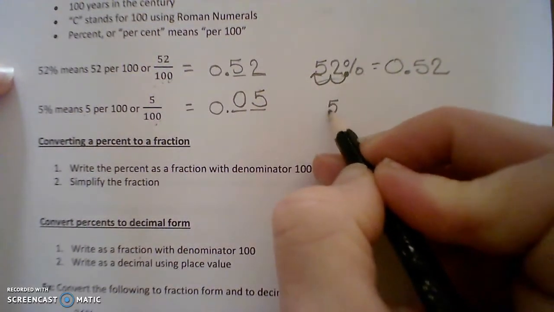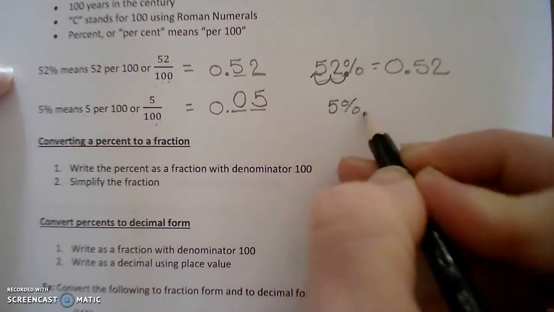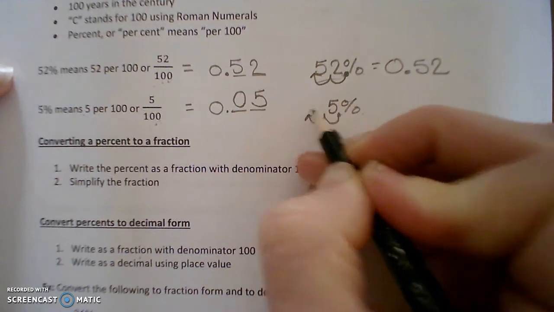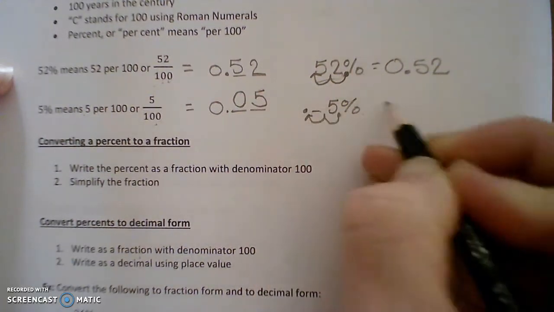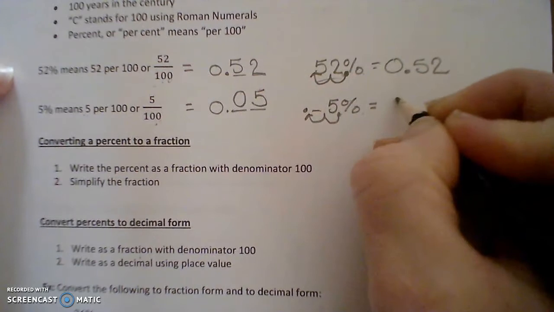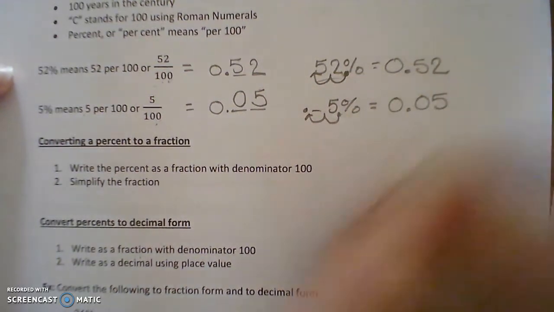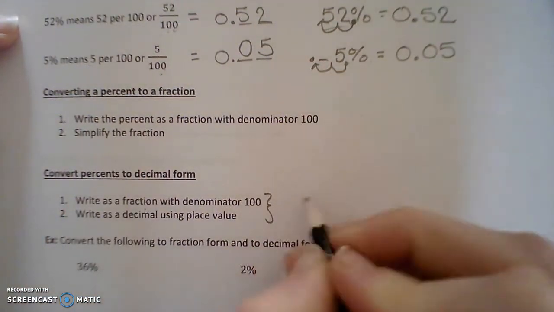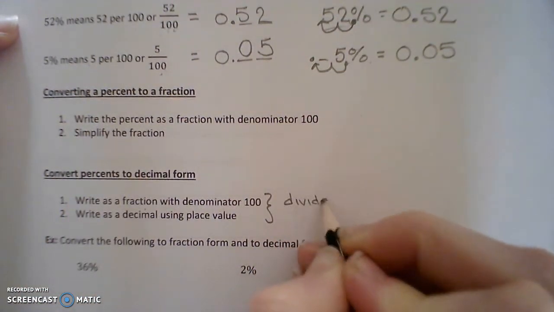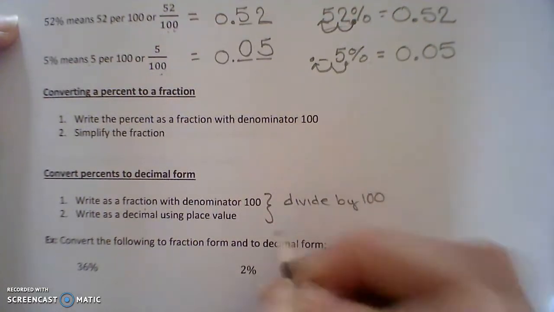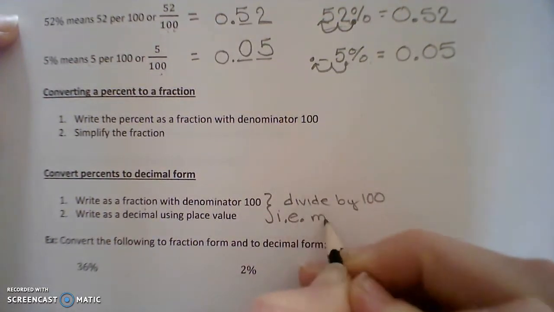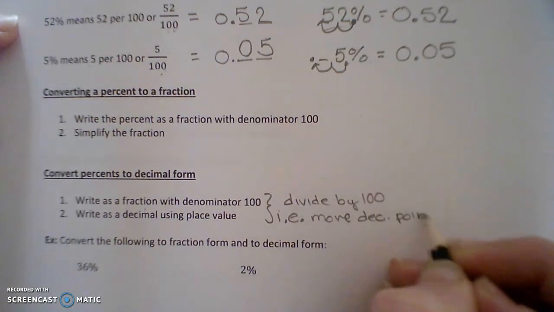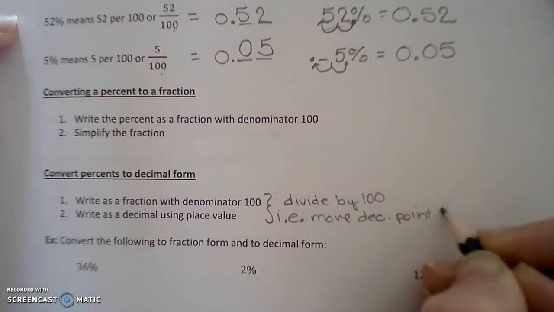Same thing here with 5%. 5 over 100, imagine that you take your decimal point and move it 2 places to the left here. And you need to include a placeholder in the tenths place. So that's the shortcut for converting percents to decimal form. Just divide by 100, that is, move the decimal point 2 places left.